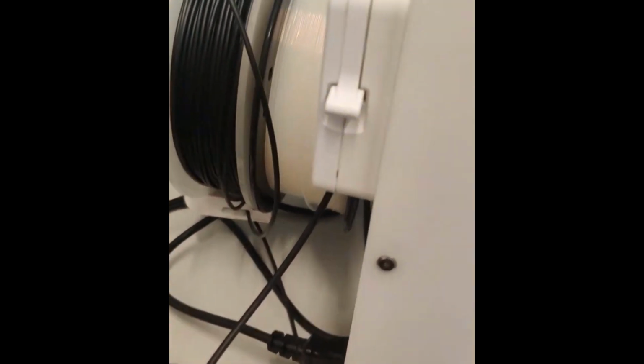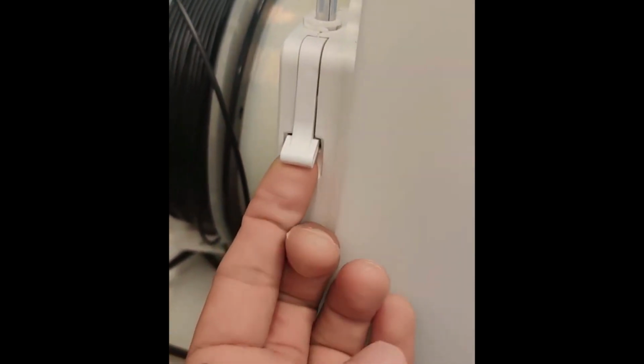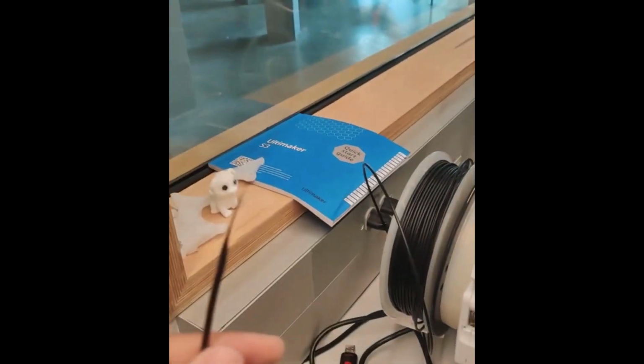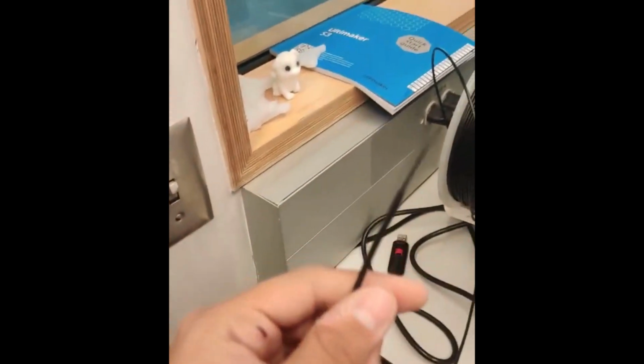So once it gets to this step right here, what we're going to do is flip this lever up and just pull the PLA down just like that. And this is the PLA that just came out.